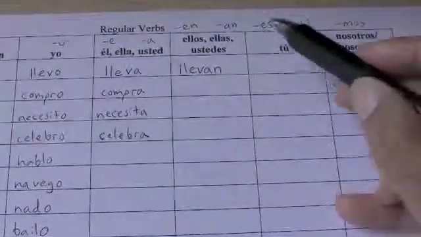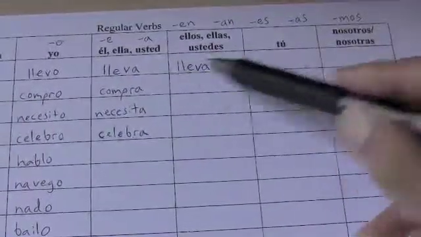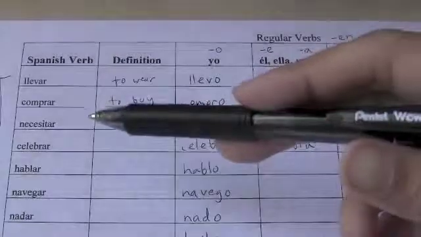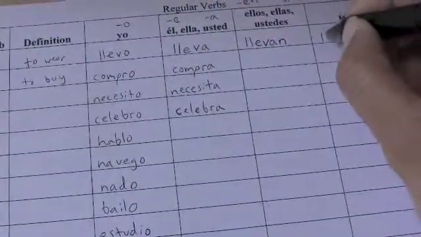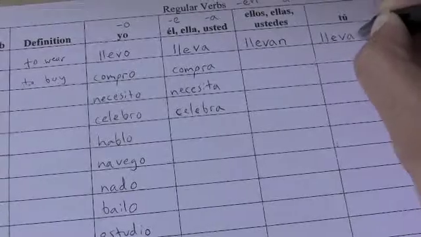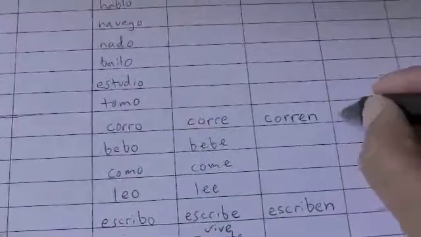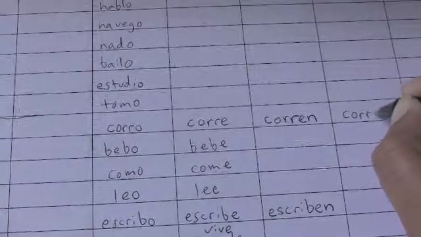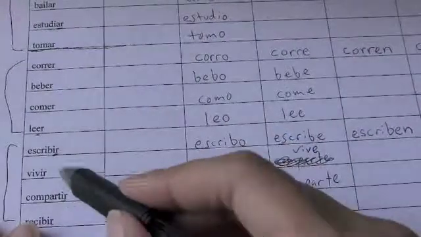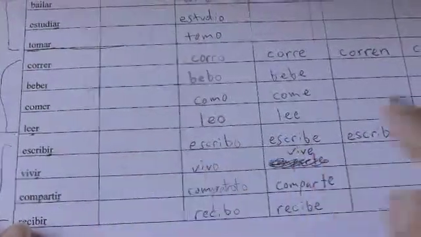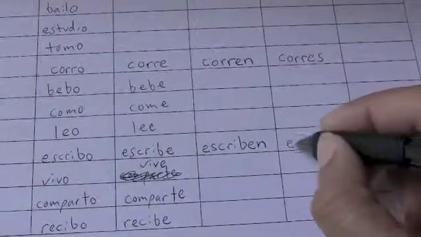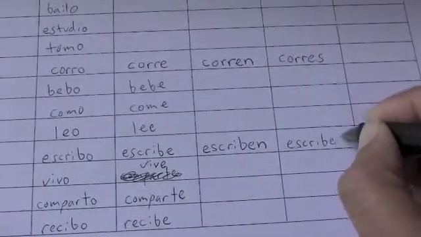Okay. The tú form. The main letter here is an S. You could continue the trend and drop off the R and add an S. So, llevas. The ER verbs, correr, turn that to tú, drop off that R, have an S, corres. Then with IR verbs, drop off the I and the R, and have an ES. Escribes.